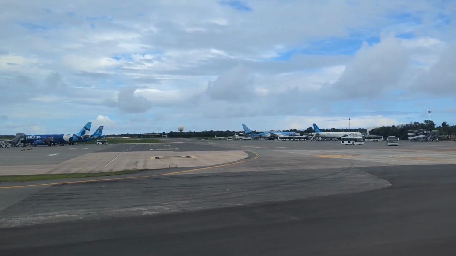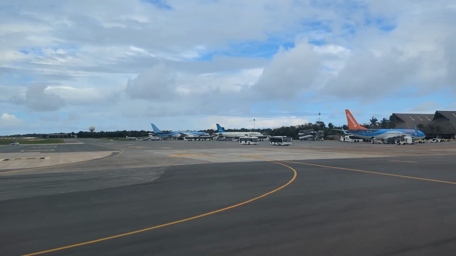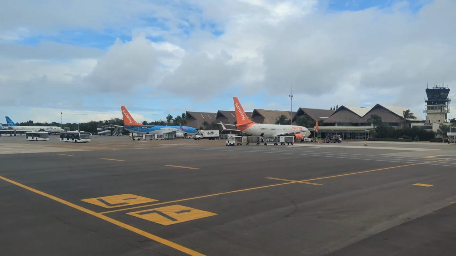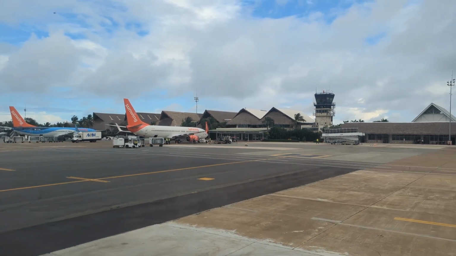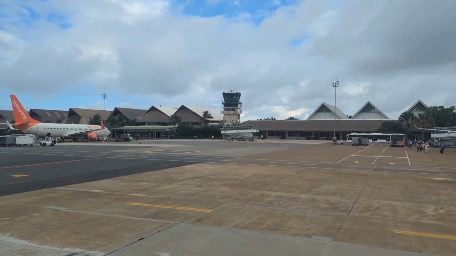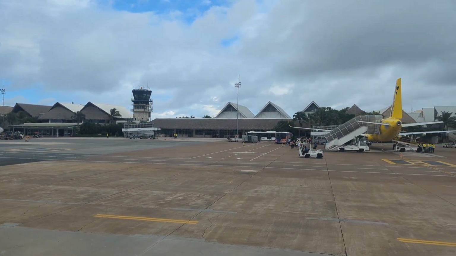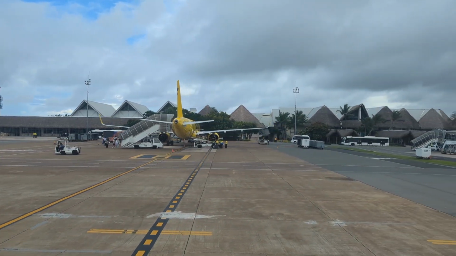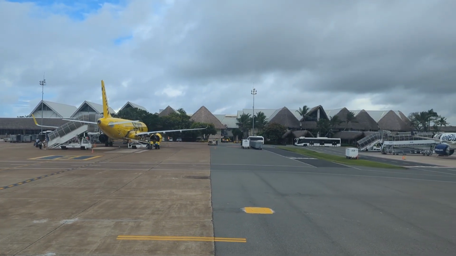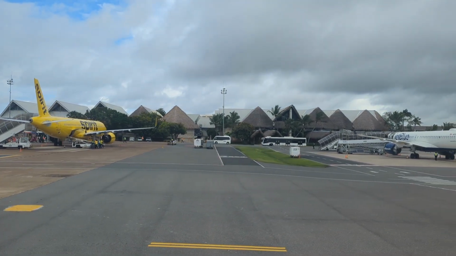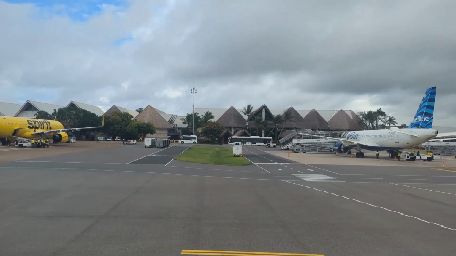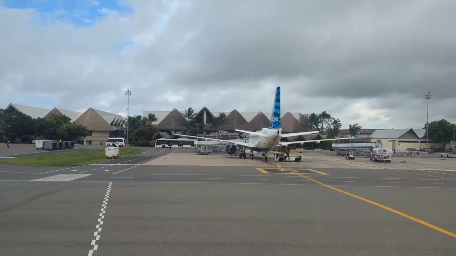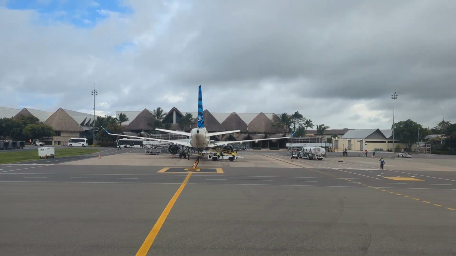When you land, you will taxi to your gate. You'll notice that all the planes are parked on the runway. They don't have the traditional gate where you walk directly from the plane into the terminal. Now, when it comes to that QR code, it's very important to have it, but we were not asked for it when we went through the immigration process. But I had it, and we actually got an email once we cleared that recognized that we had completed the arrival form.